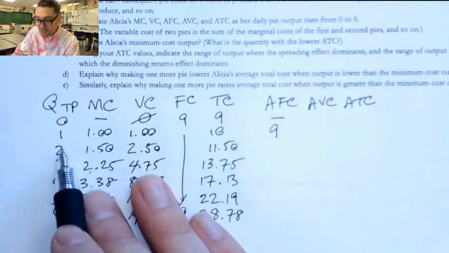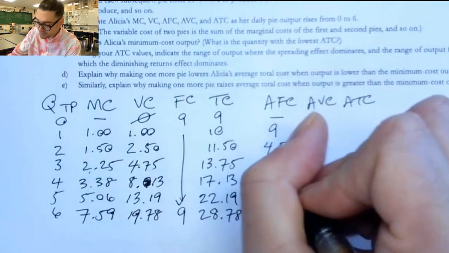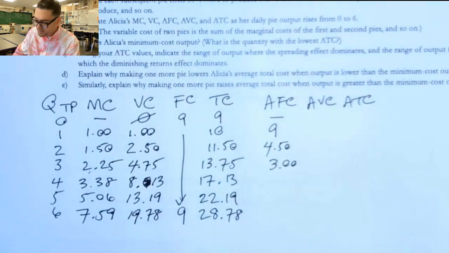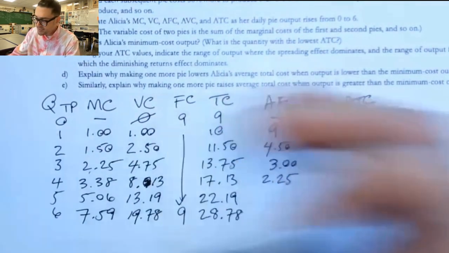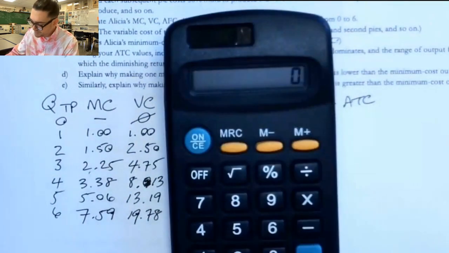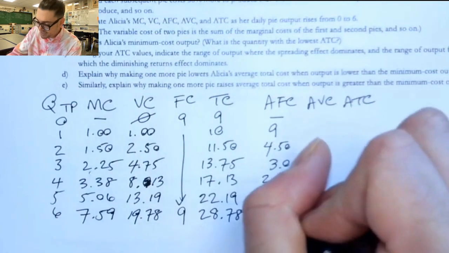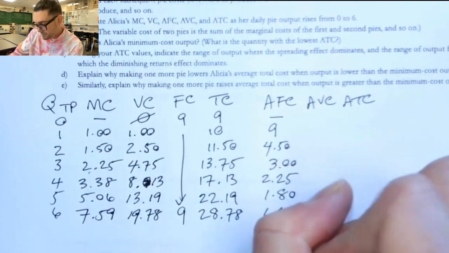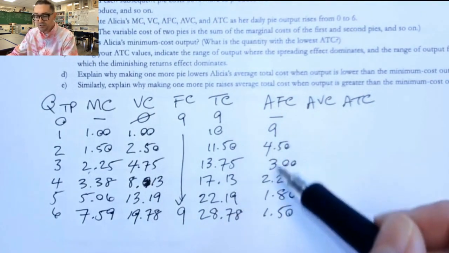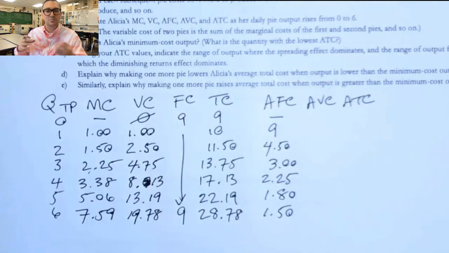Then we have 9 divided by 2, that's $4.50. 9 divided by 3 is $3. 9 divided by 4 is $2.25. 9 divided by 5 is 1.8, so $1.80. And then 9 divided by 6 is $1.50. So what we're seeing here is that there's a decrease in the average fixed cost throughout the entire range. That's because we're spreading out that fixed cost over more units of output.